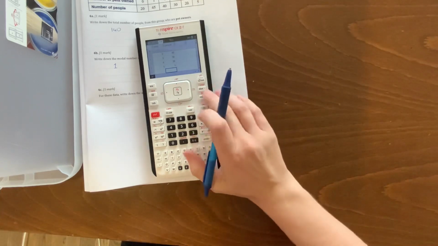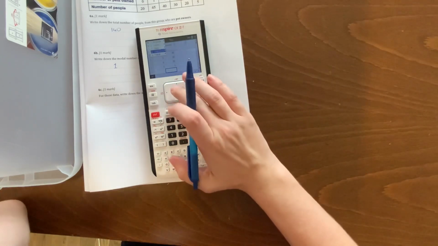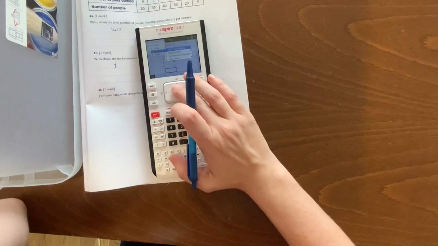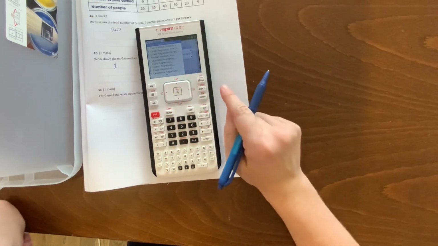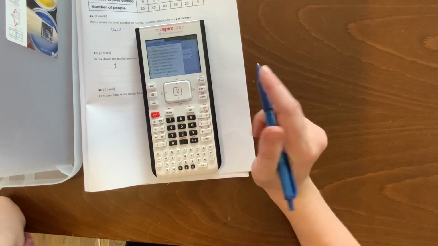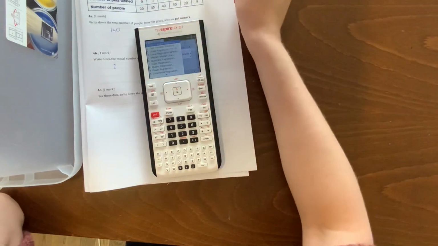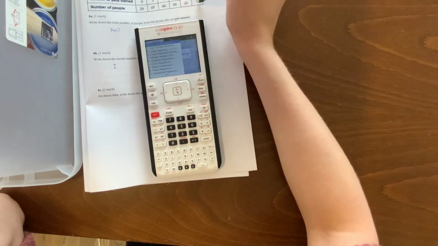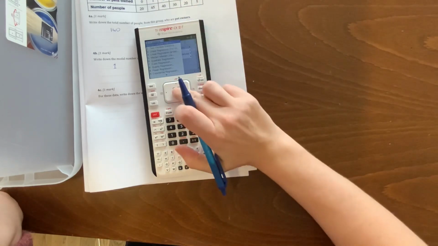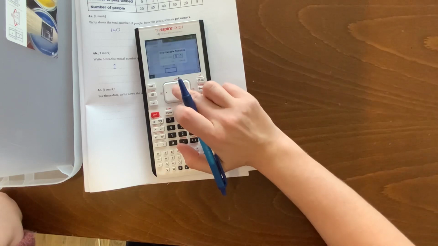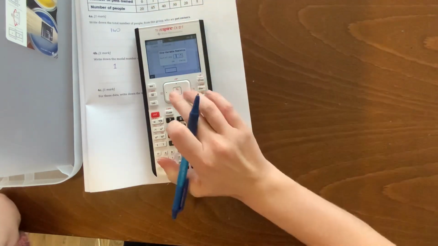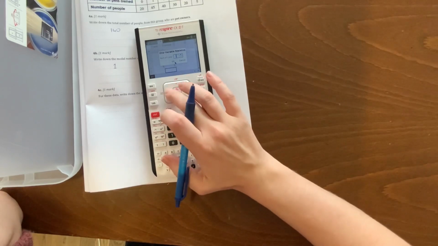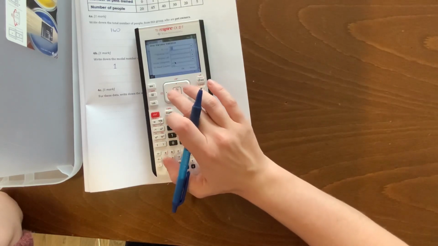And then I can go into menu, statistics, stat calculations, and be careful here. This is 1 variable statistics, not 2 variable statistics, because the number of pets owned is the variable, and this is just a count. This is just how many people. So it's a frequency instead. So 1 variable statistics. We only have 1 list of actual variable data. So I'm going to put that in as a 1 and press OK.